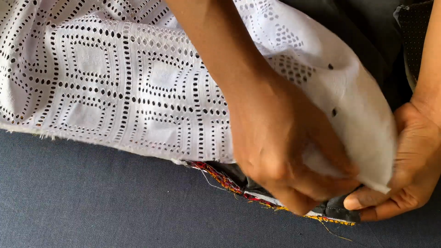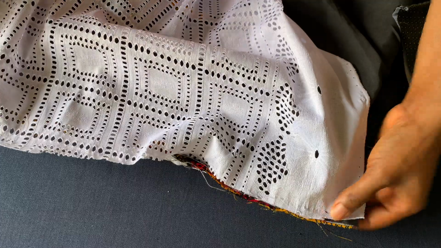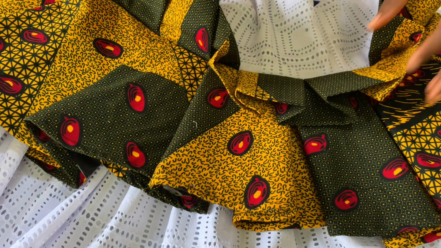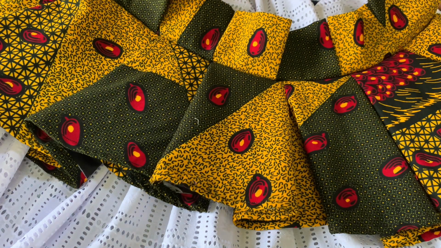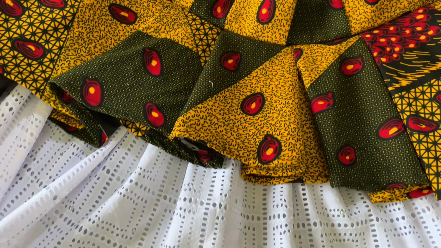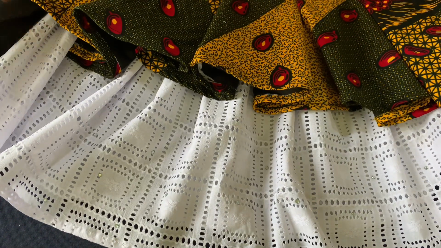I'll place it on the fabric like this, and also leave the 1 inch zipper allowance, and then gather the rest to the dress. So guys, sorry if you hear any noise. It's currently raining and I don't want to stop this video. So I have attached the lace to the lower part of the dress, and this is how it looks.